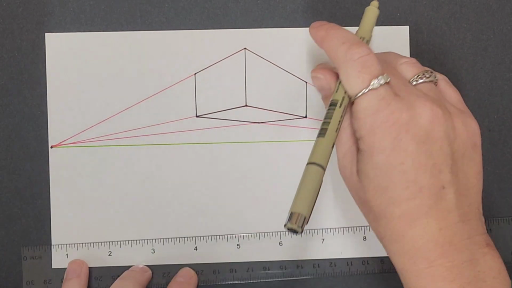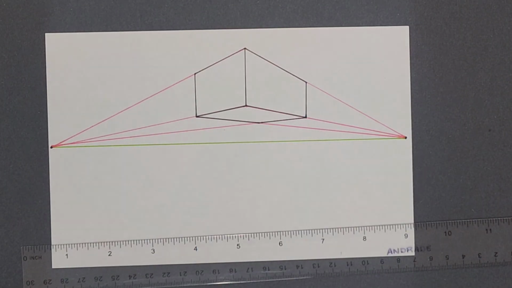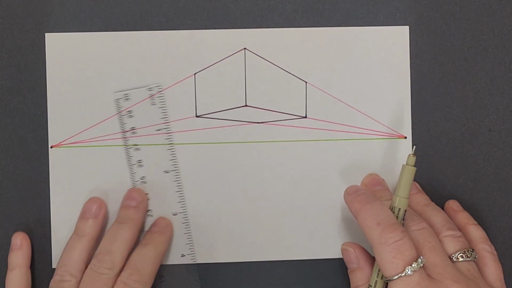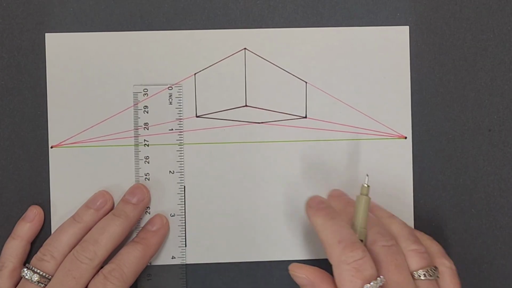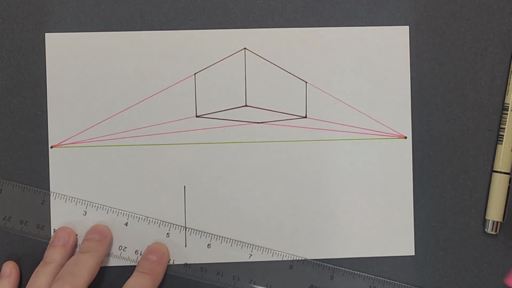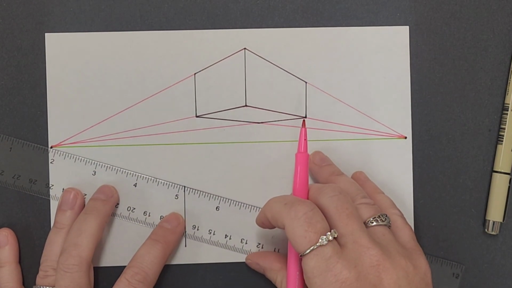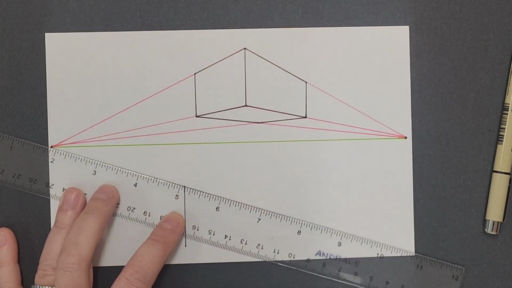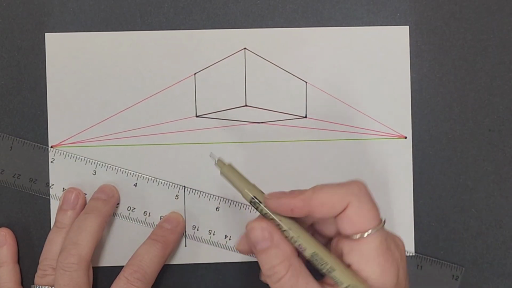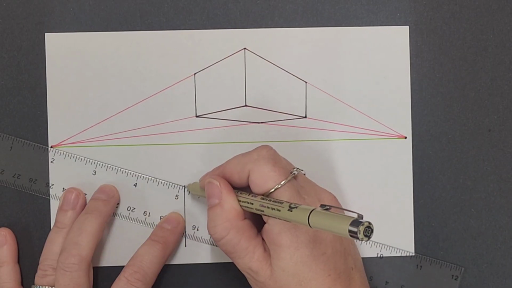And there you have it. We have a 2-point perspective object above the horizon. Let's do it again, this time below the horizon. We already have our horizon line and our vanishing points. The third step is to draw the front edge, which is a vertical line.